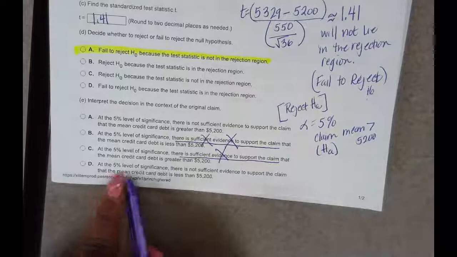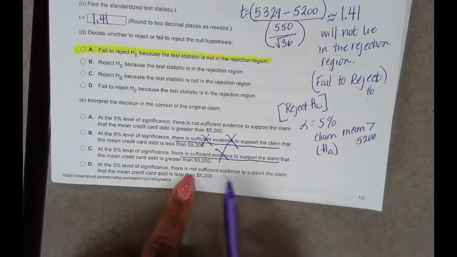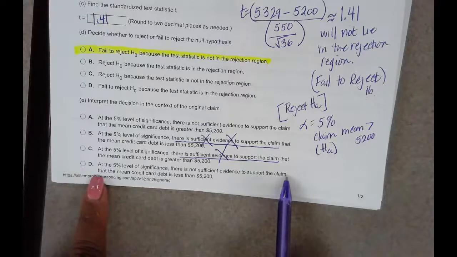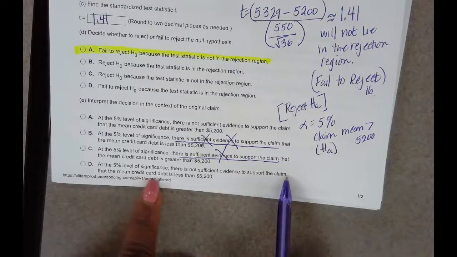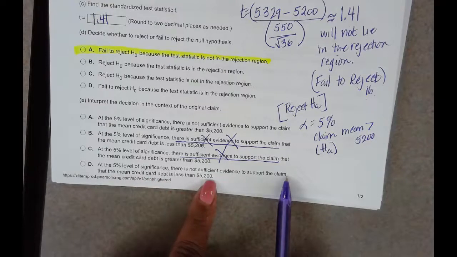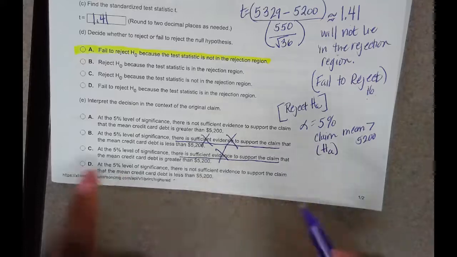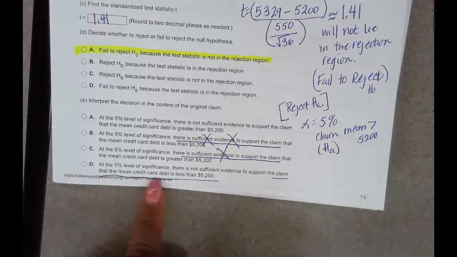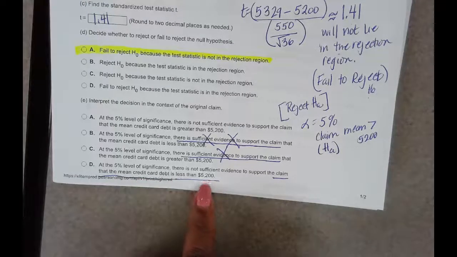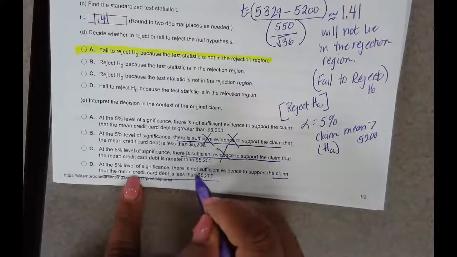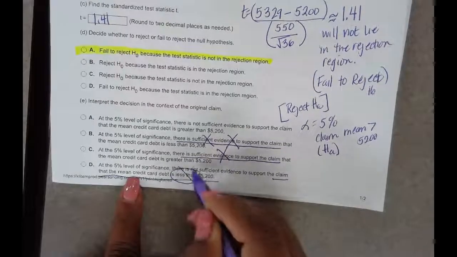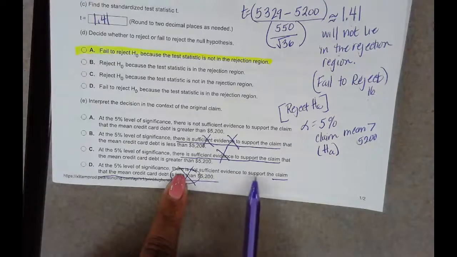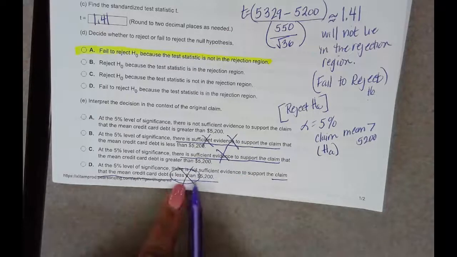At 5% level of significance, there is not sufficient evidence to support the claim that the mean credit card debt is less than 5,200. Well, that's not even what the claim says. The claim doesn't even say that the credit card debt is less than 5,200. It says that it is greater than. So right here is the violation in that answer. Because this is correct. There is not sufficient evidence to support it, but not for this reason.